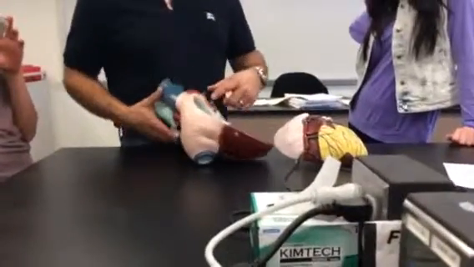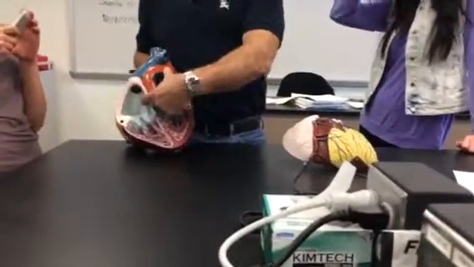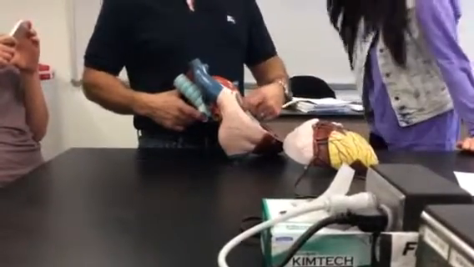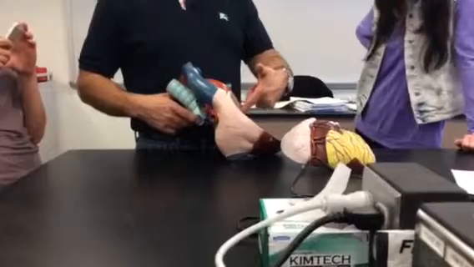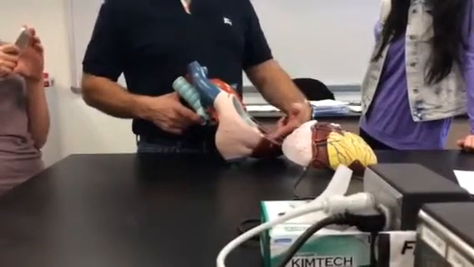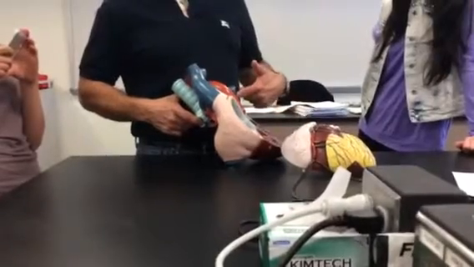So inside here, there's an oval depression called the fossa ovale. This in utero is opened, allowing blood to flow from the right atrium to the left atrium, circumventing the right ventricle, which pumps blood into the pulmonary circuit.